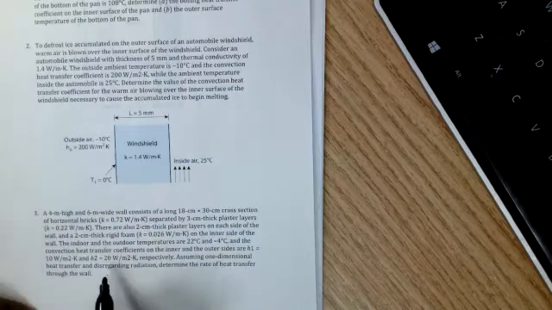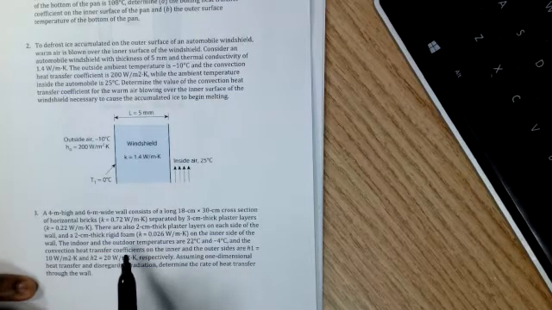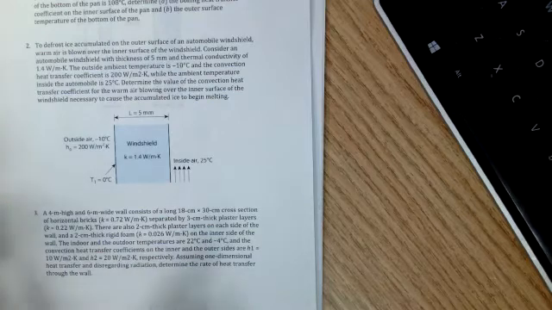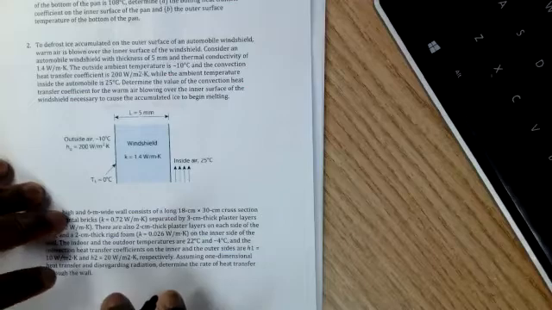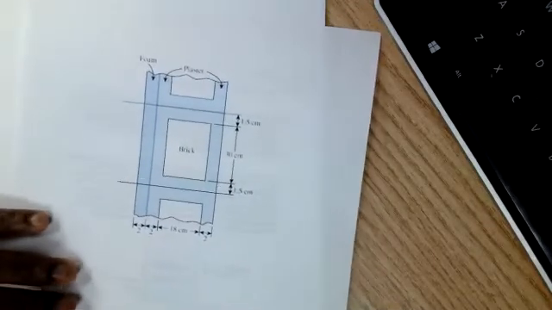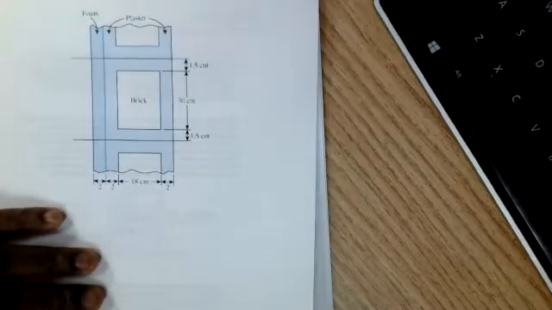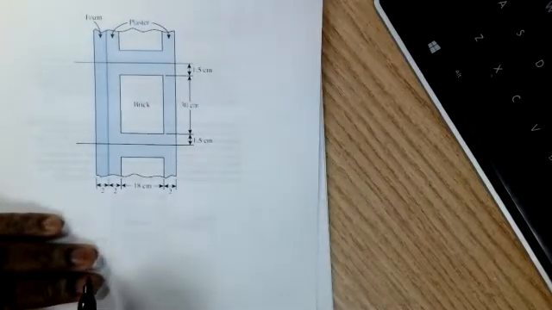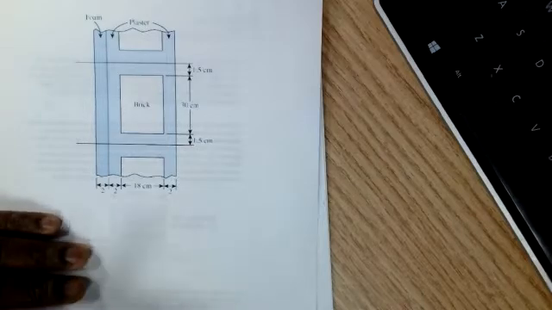Now, in order to solve this question, you have to find the thermal resistance in the materials, and it's a composite wall. You've been given different materials, so you have to evaluate the equivalent resistance that the entire wall gives you. Now, I'm not going to solve the entire problem. I will just simplify how to evaluate the cumulative resistance. Okay.